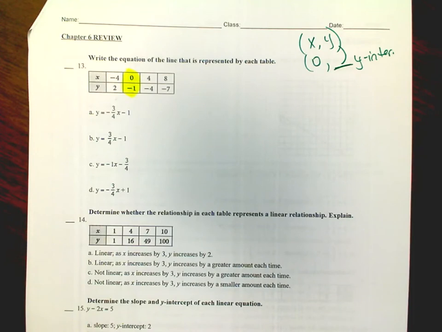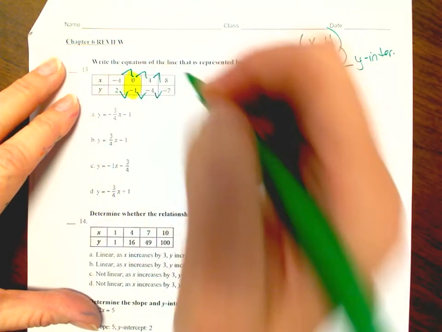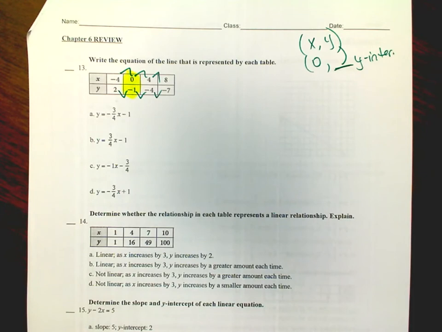And to find your slope, it's the rate of change. Rate of change is y over x, the change in y over the change in x. Once you have that, you should be able to plug it into the formula and see which one's correct.